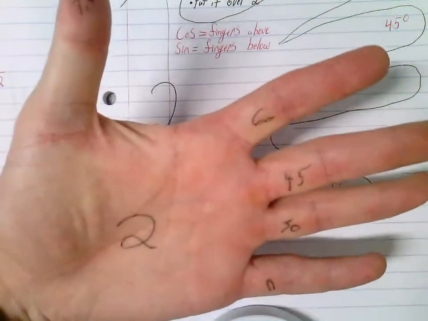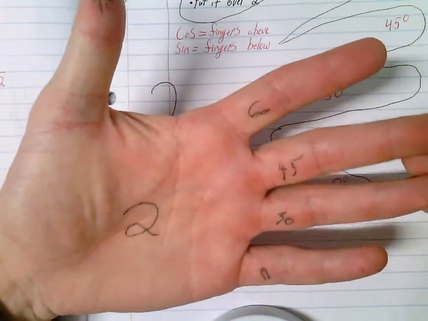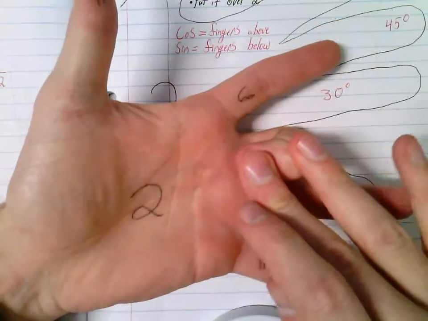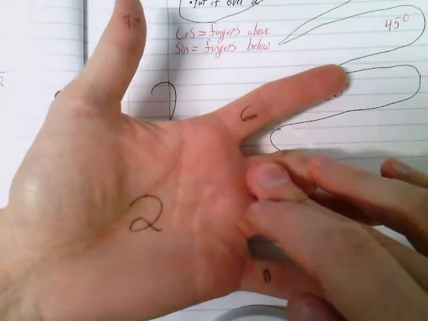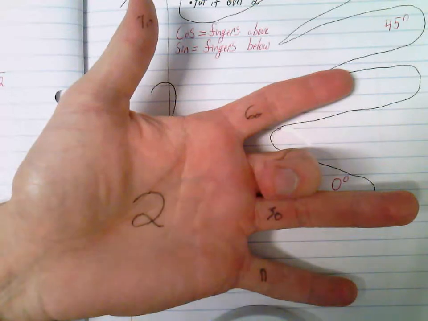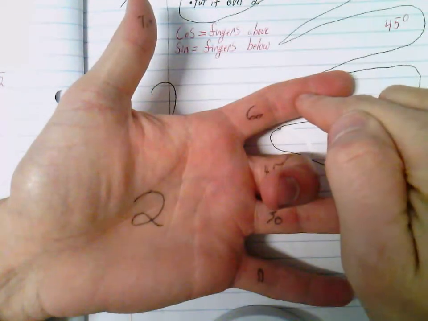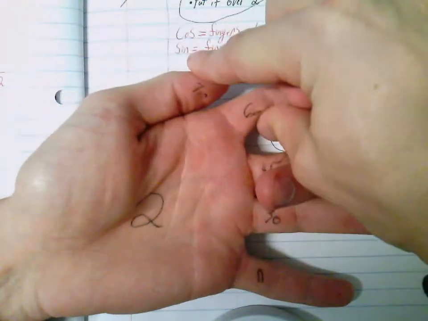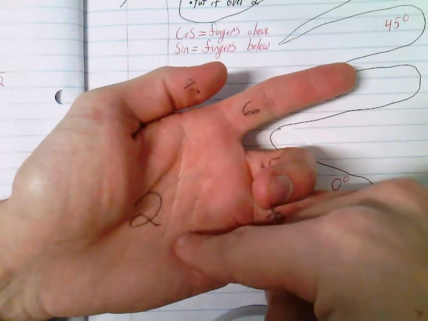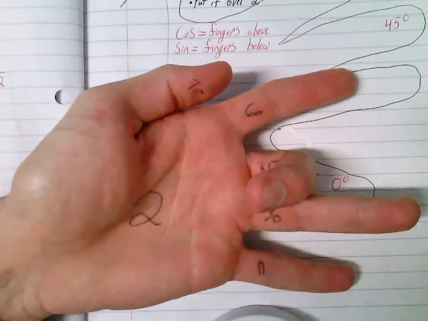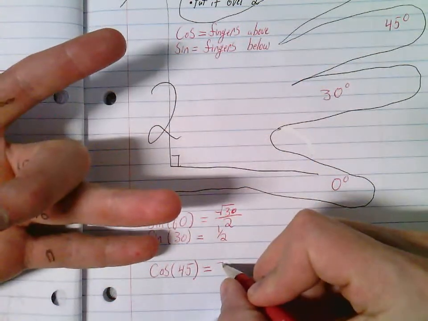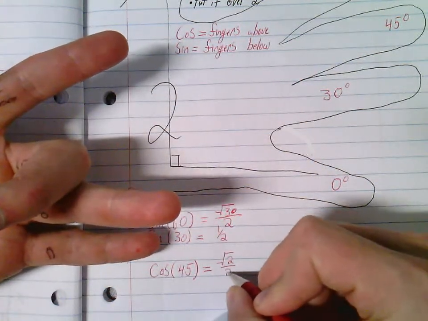If we look at our hand, cosine of 45 means I put this 45-degree down. Cosine is the fingers above. I've got 2 fingers above. I square root the fingers and put it over 2. Cosine of 45 is square root 2 over 2.